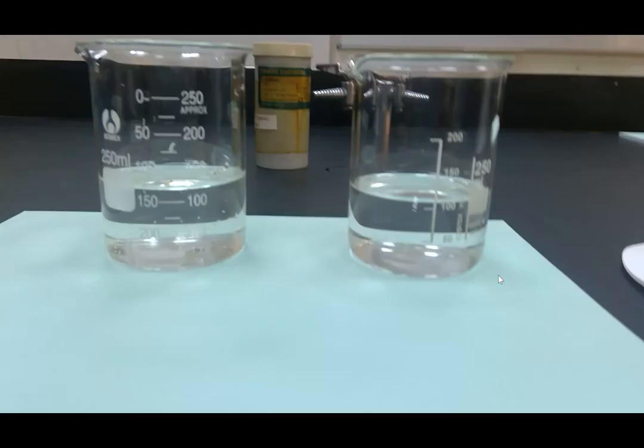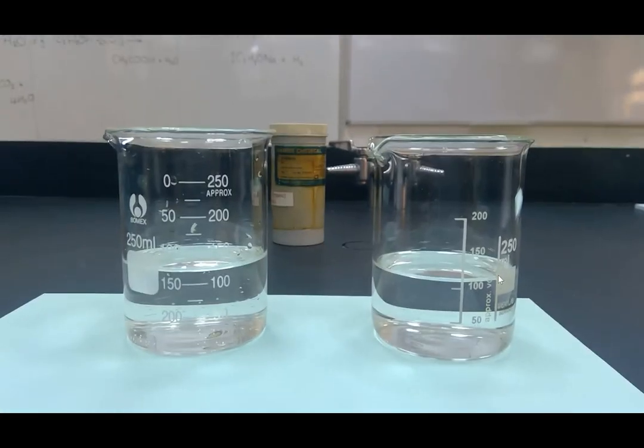I'm now going to compare the way these different substances react. I'm going to add sodium to some ethanol. At the same time, I'm going to add it to some water, so you can compare the reaction of sodium and water with the reaction of sodium and ethanol.